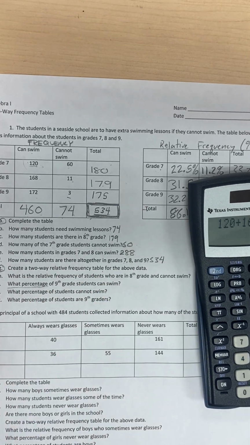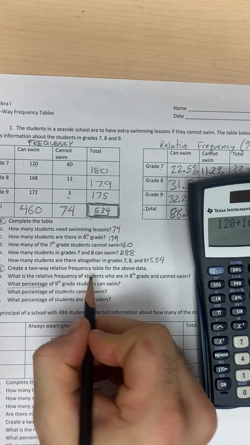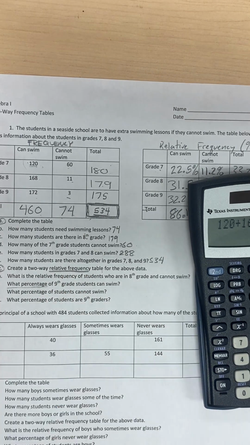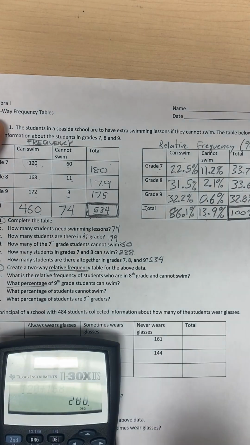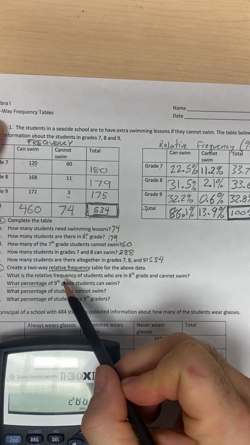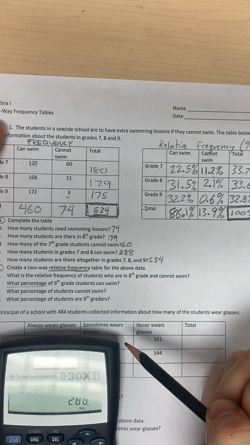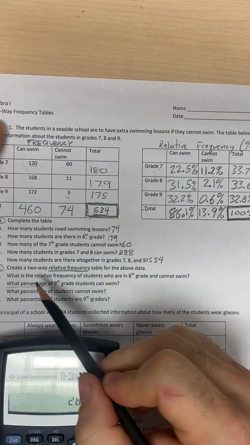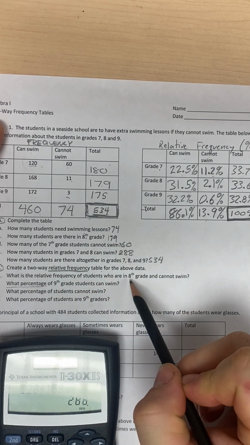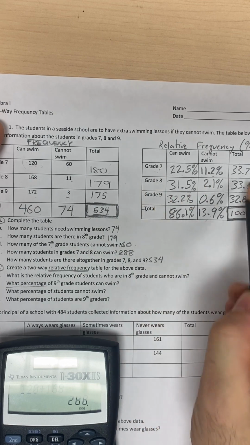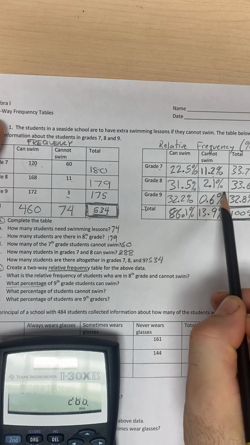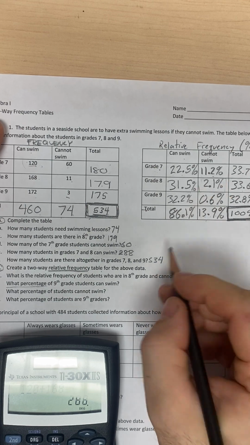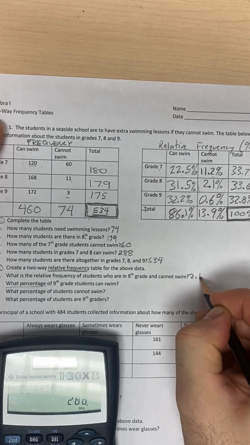Part G asked us to create that relative frequency table, remembering that relative frequency always is going to mean percents. And so when the question says, what is the relative frequency of students who are in 8th grade and cannot swim? That is similar to saying what percentage. Looking at my table, here's 8th grade. Cannot swim in 8th grade is this box. So that is 2.1%.